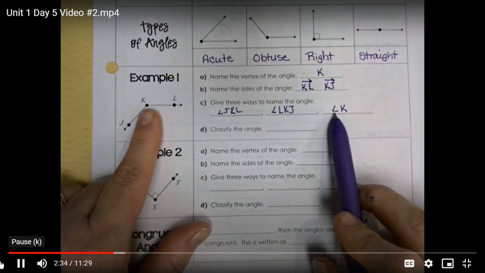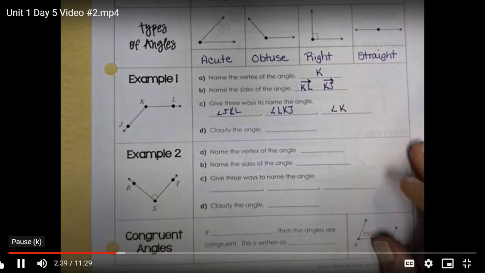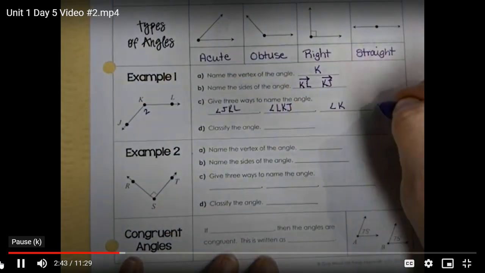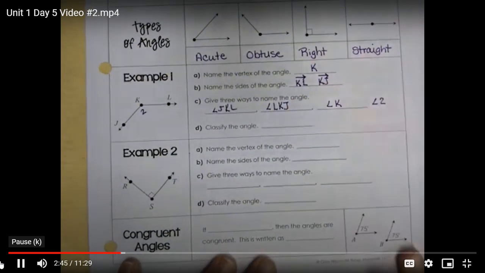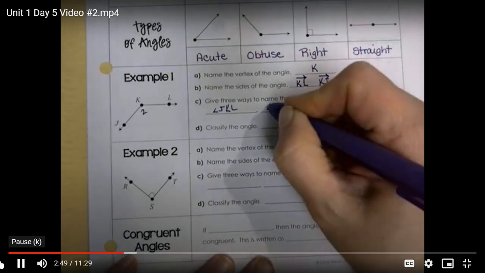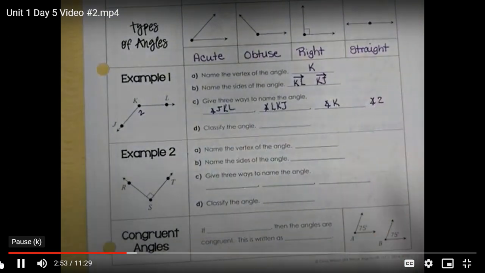It's just how I do my angles. You gotta get used to that. That's angle K. I'll try to make that better. And then actually, if I put a number in there, let's put a 2. I can say angle 2. Okay, so Miss Kotler, she does this with her angles. I don't, so you're still going to see me. It'll look like an L every single time.